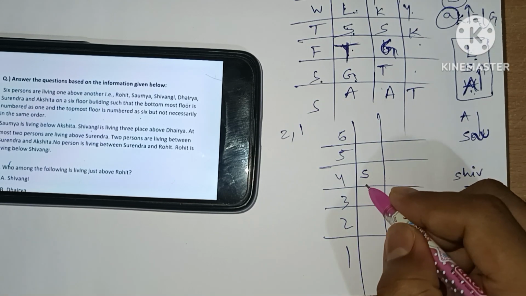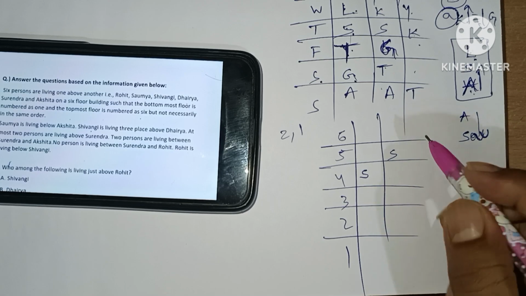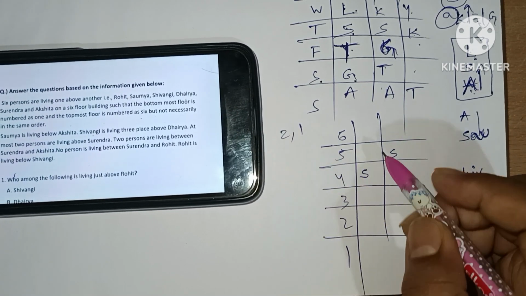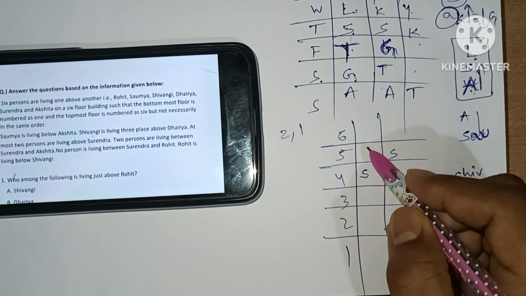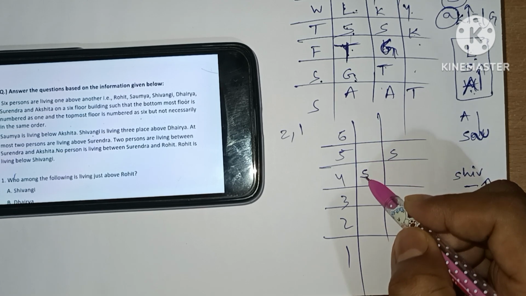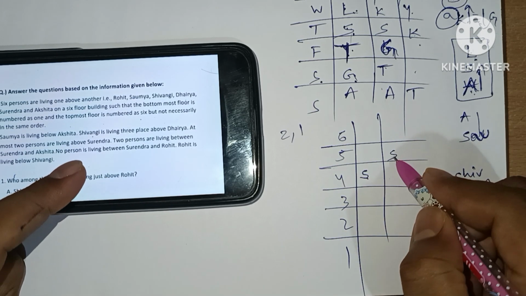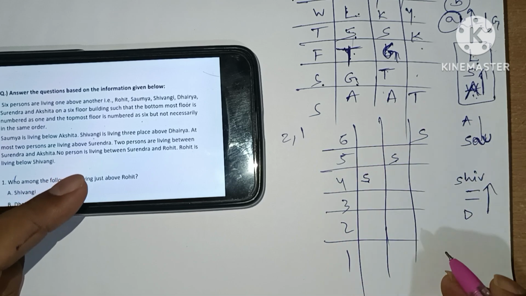So the possible places of Surendra is this and this. What I mean to say is maximum only 2 persons can sit above Surendra. So yes, one more possibility is here. We got 3 possibilities now.